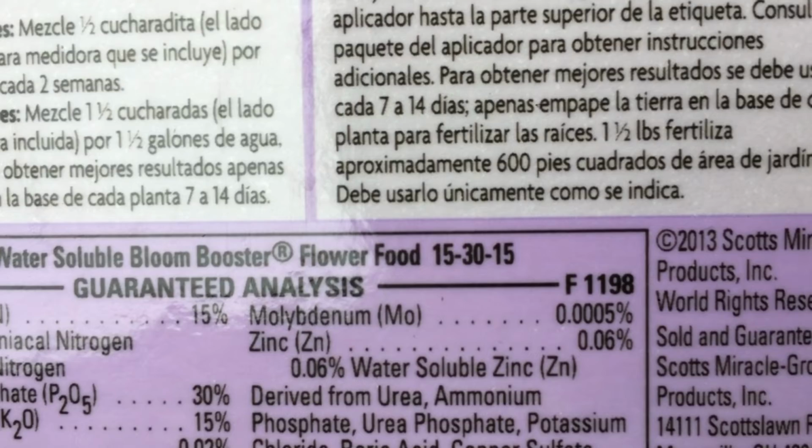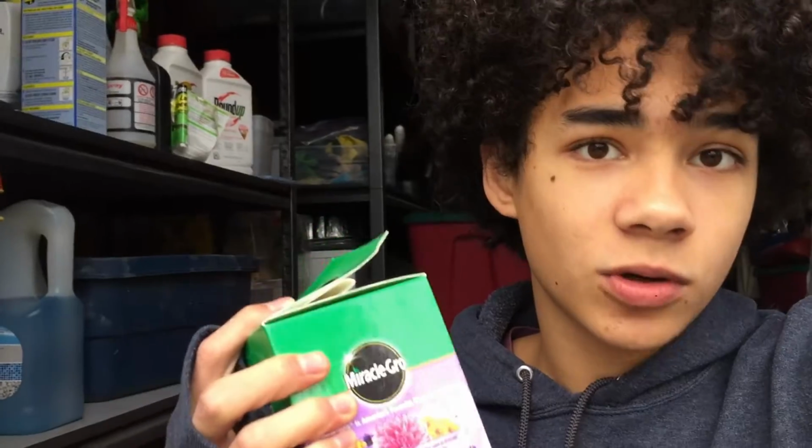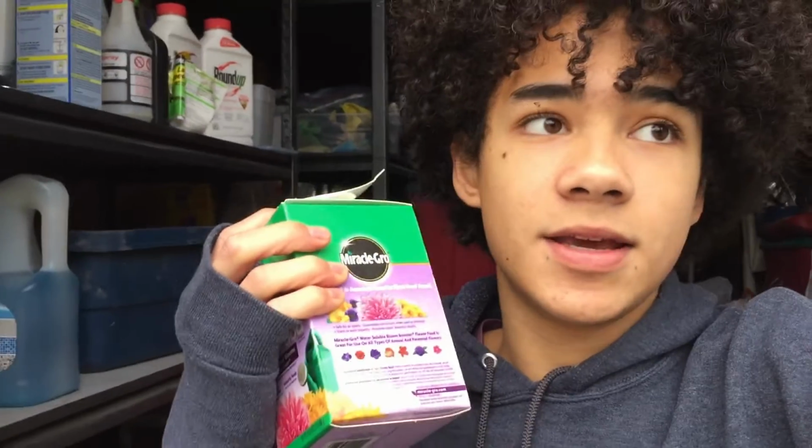The reason why the phosphorus number is way up is because it is a bloom booster. And remember, phosphorus is important for the fruits, the flowers, the roots. It's more concentrated so that the flowers will receive some extra nutrients in the hopes of getting better flowers. So that's just a little example for you.